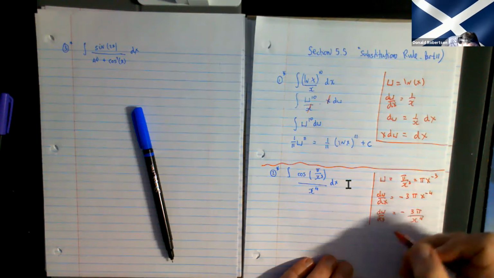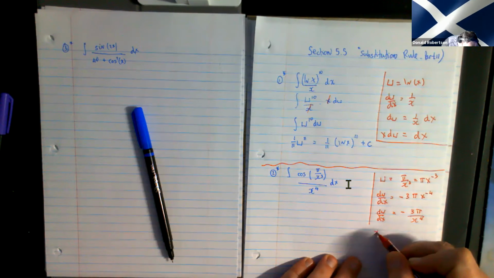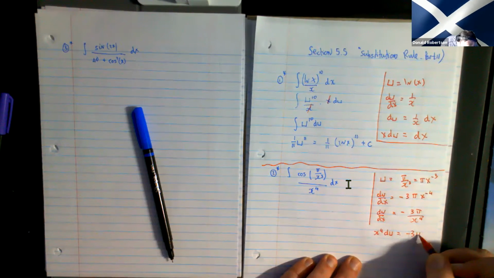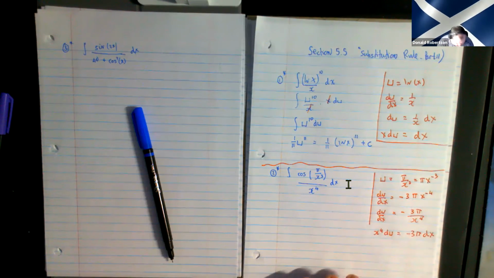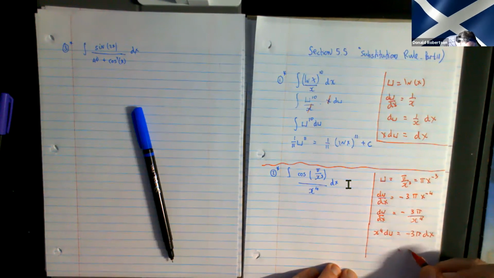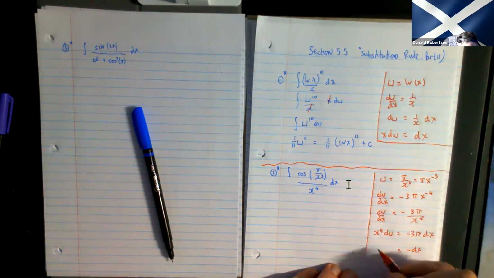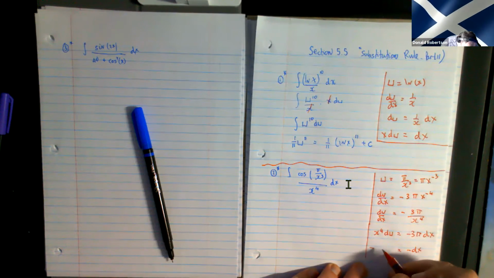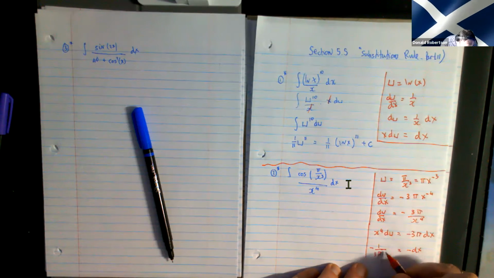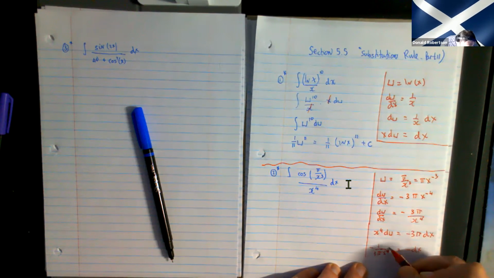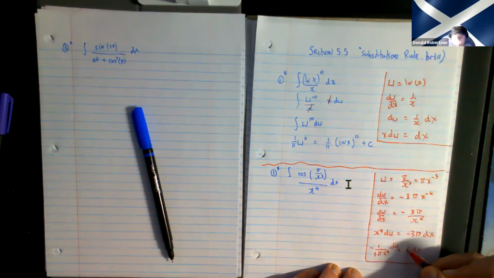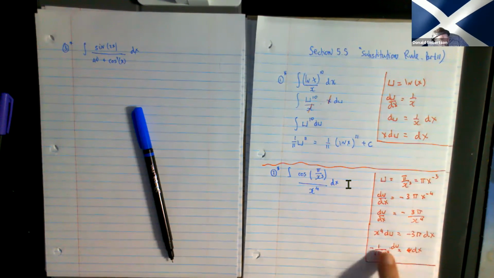So when we do our little crossover thing, we have x to the 4 du and negative 3 pi dx. And then divide both sides by, I guess, negative 3 pi, which I'm going to call negative 1 over 3 pi x to the 4 du. So we isolate the dx, and that shouldn't be there. So dx is this fella.